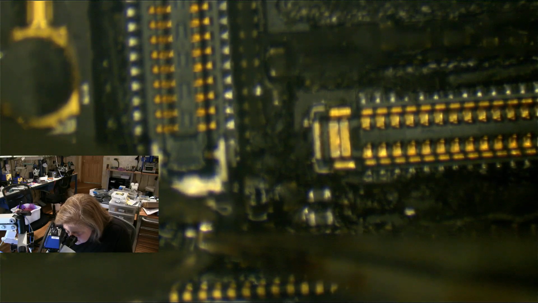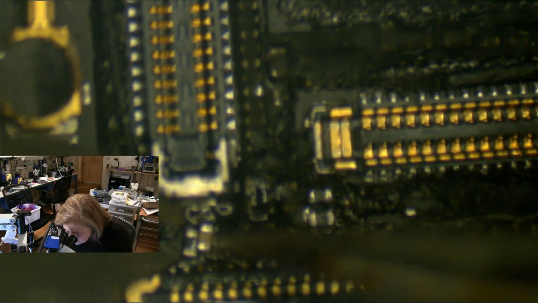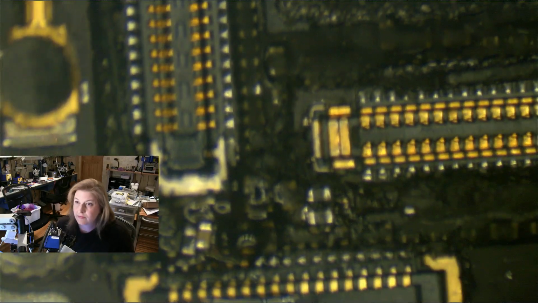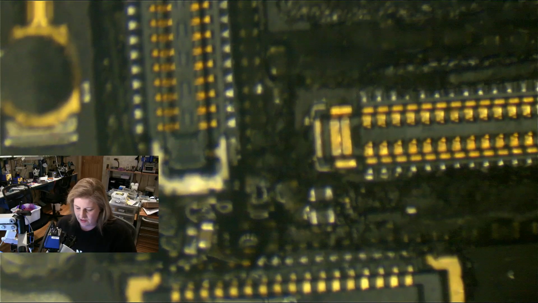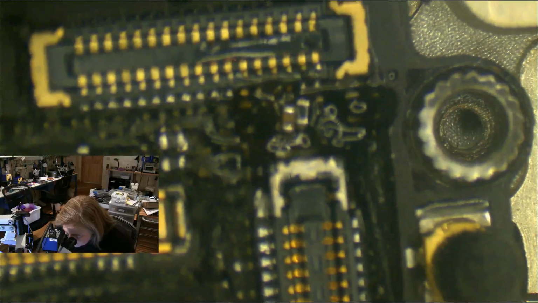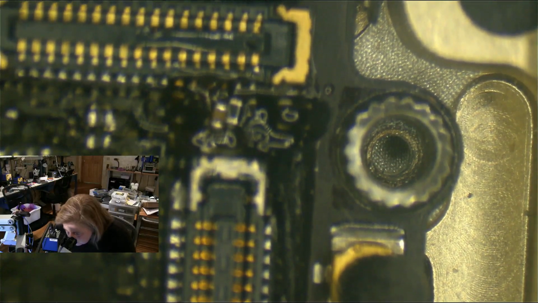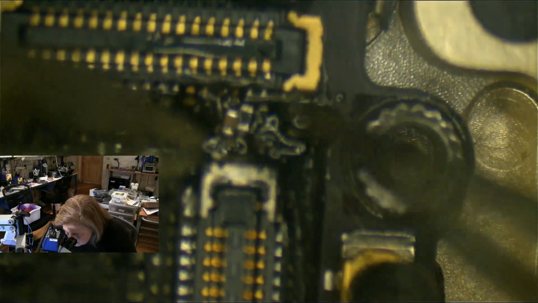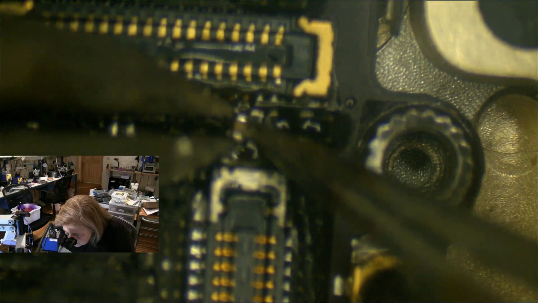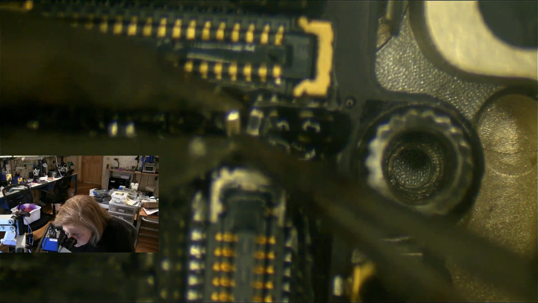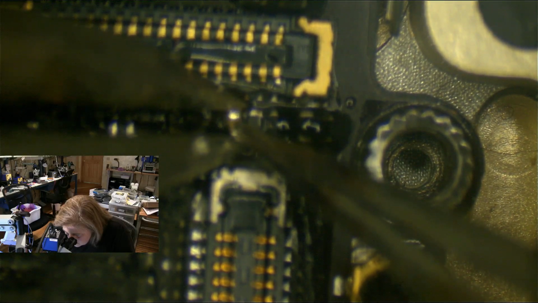Alright, let's get that little dude back on there. Yeah, I have like an inherent shakiness that I don't normally have. I think it's from coming here straight from the gym. I'm going to have to work on that. I'm going to have to think about it. I don't want to be shaky.